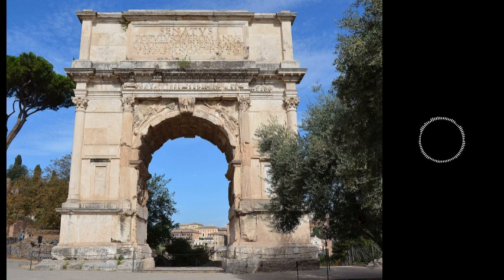The most famous part, located in the southern inner panel, shows the procession of the spoils taken from the Temple of Jerusalem. Soldiers march and carry the golden menorah, golden trumpets, the fire pans that remove the ashes from the altar, and the table of the showbread.